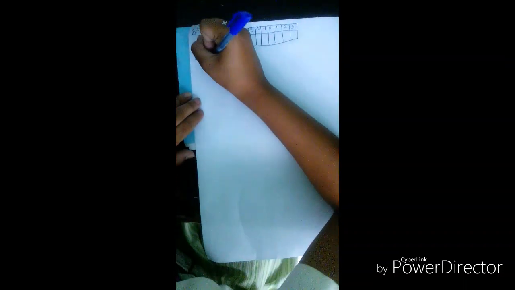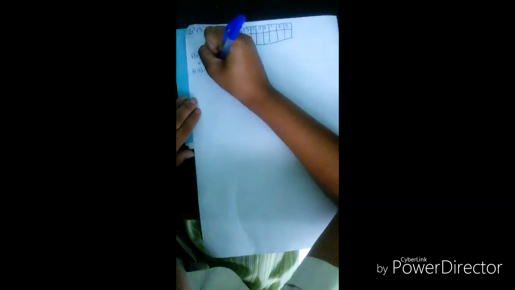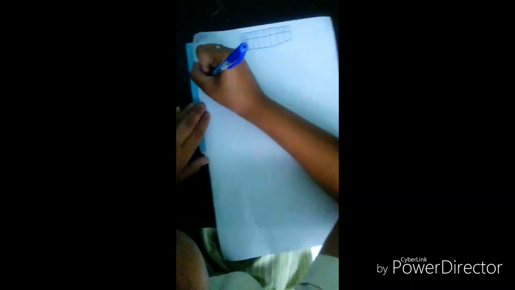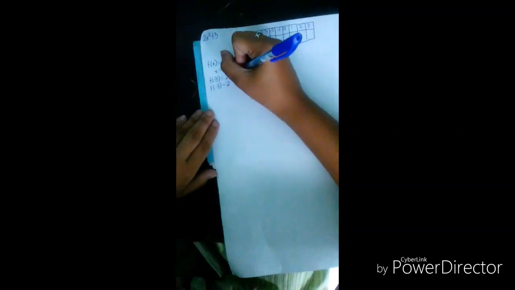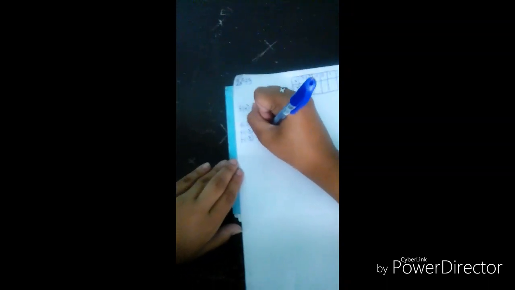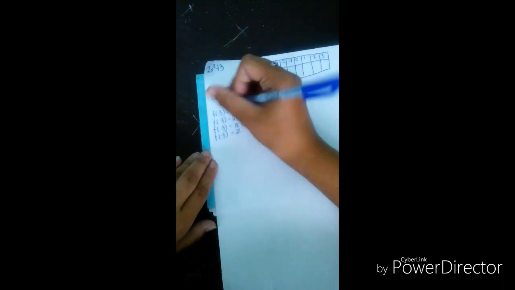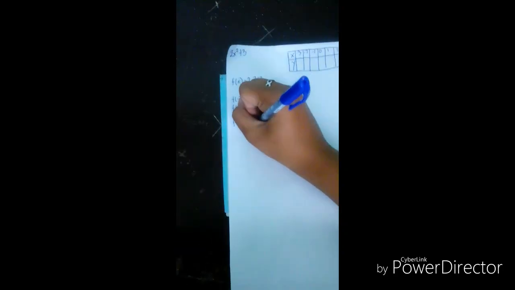We should follow the equation, which is f of x equals the given, 2x squared plus 3. We should substitute the value of x with x equals negative 3. f of negative 3 equals 2 times negative 3 squared plus 3. f of negative 3 equals 2 times negative 3 times negative 3, which is positive 9, plus 3. f of negative 3 equals 18 plus 3, which equals 21. So the ordered pair is negative 3 and positive 21.